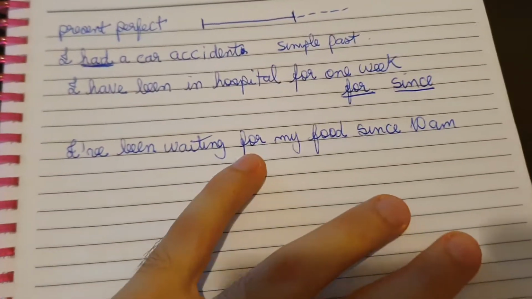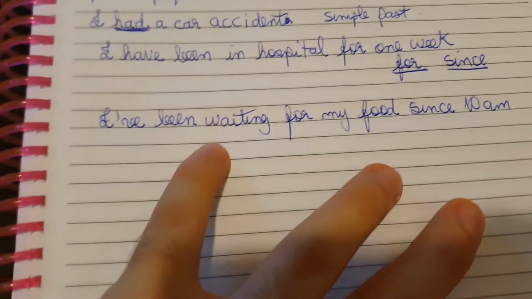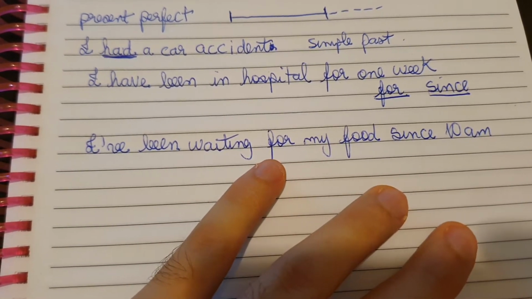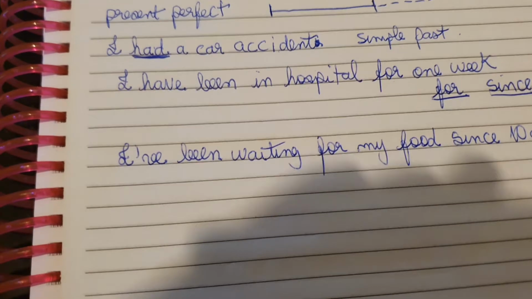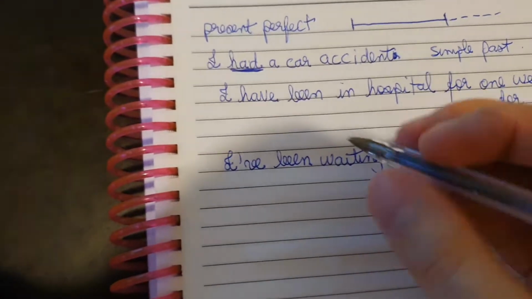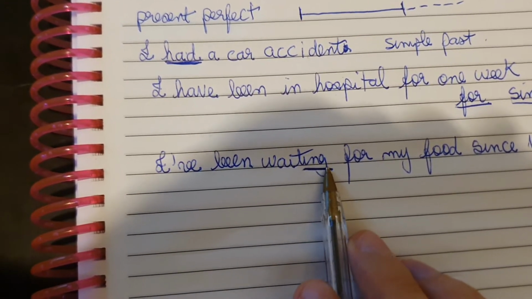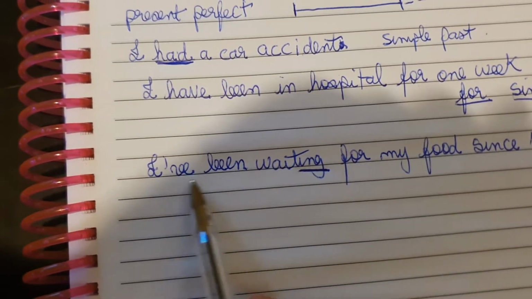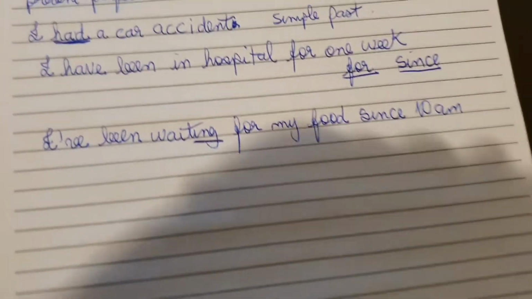This situation shows that the action is still happening in the present. So I can use the present perfect tense in the continuous form to express an idea that I'm still waiting, right? I have been waiting. Or I have waited for my food since.